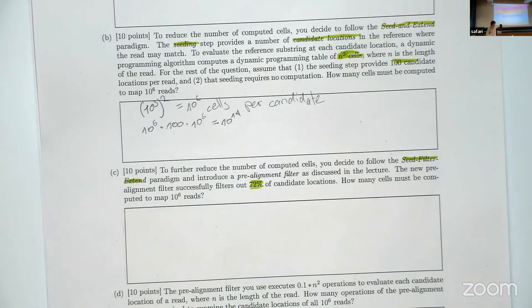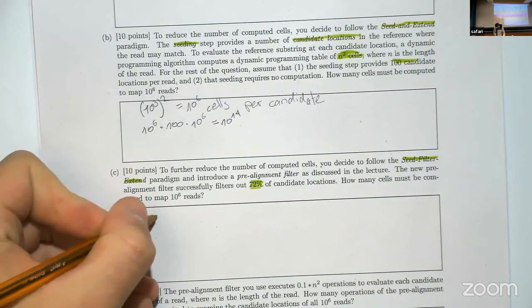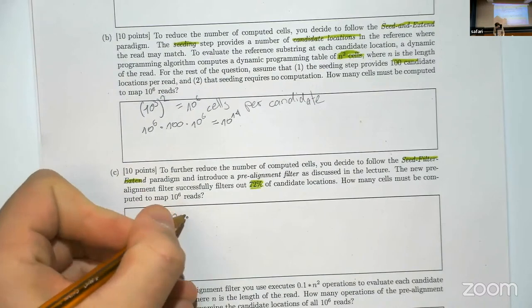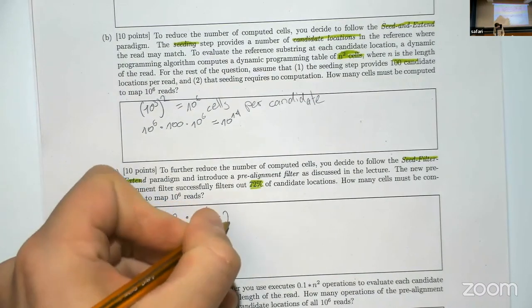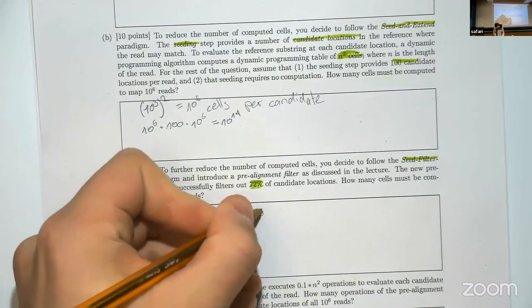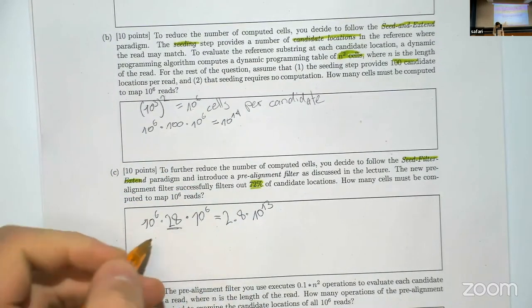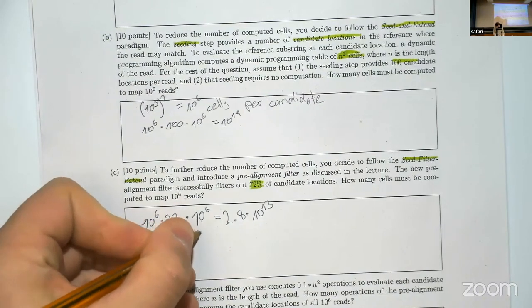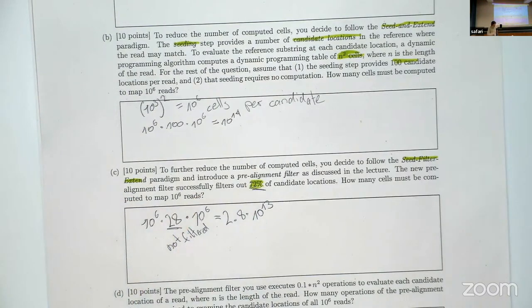The same logic then gives 10 to the 6 times 28 times 10 to the 6. That's 2.8 times 10 to the 13. So 28 here is not filtered, because the 72% are filtered. Makes sense.